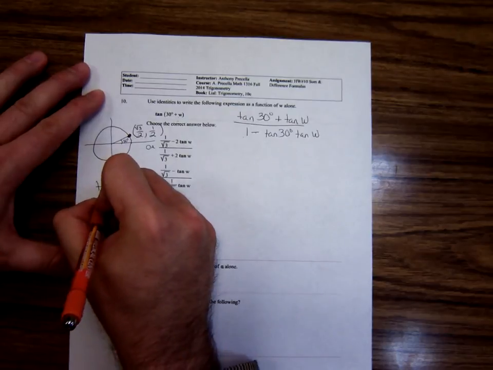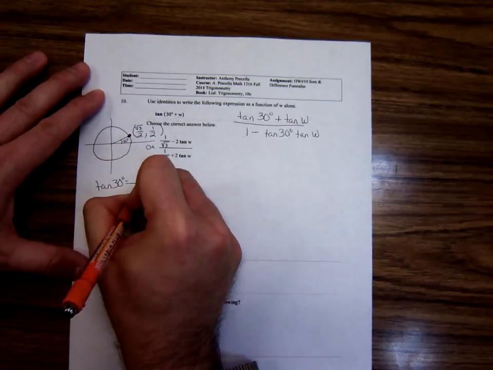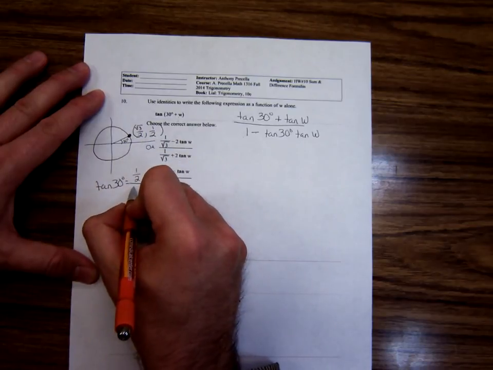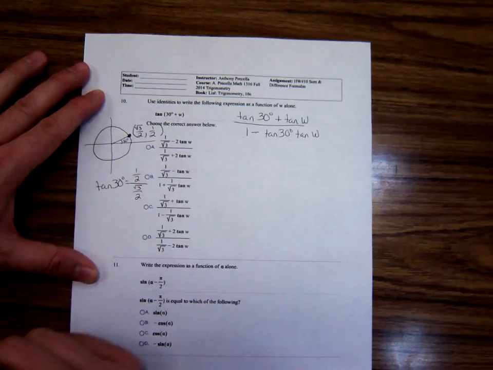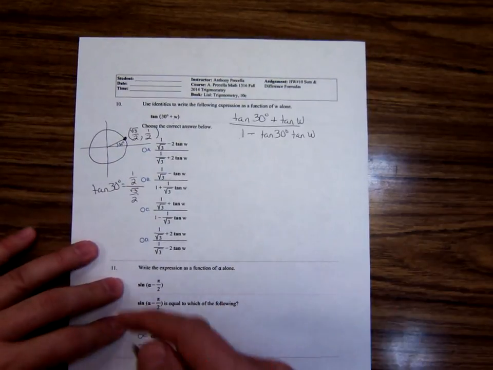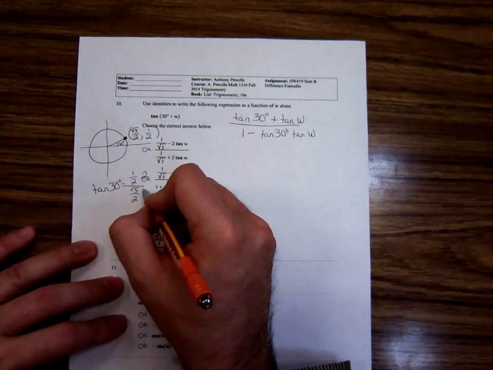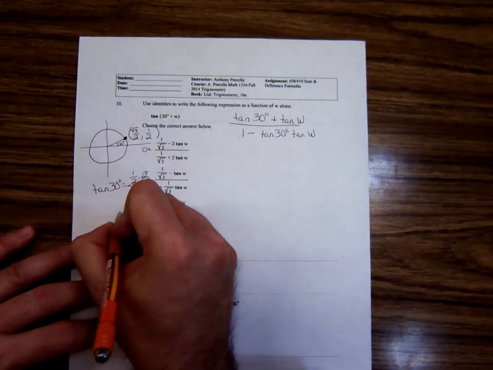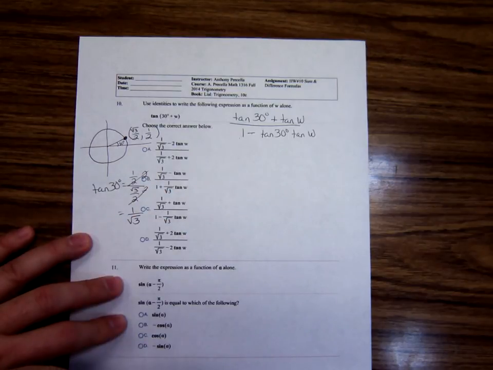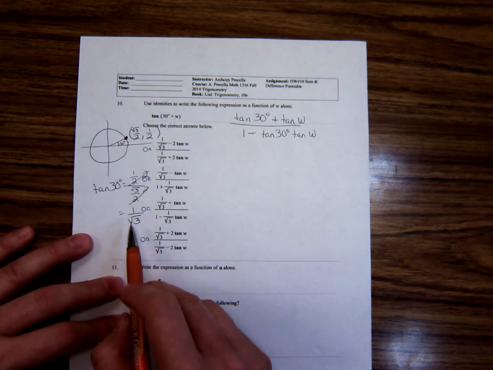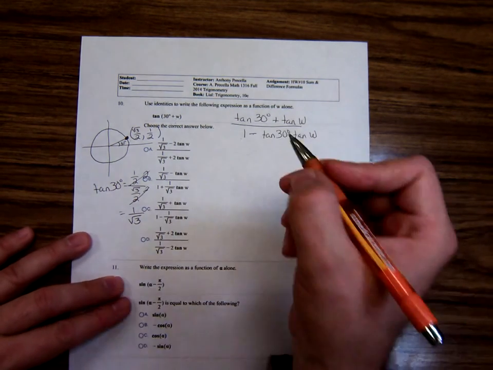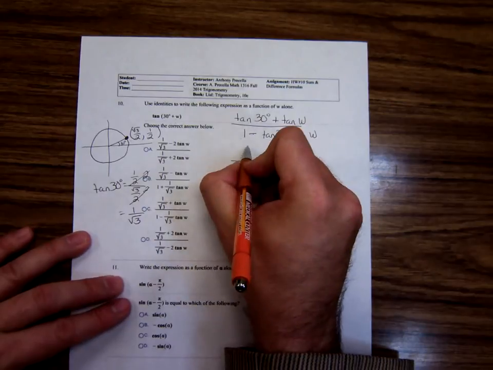And so tangent 30 degrees would be sine over cosine, 1/2 over the square root of 3 over 2. You can multiply above and below by 2 to get 1 over the square root of 3. Normally I would rationalize that, but it looks like the answer choices aren't rationalizing it.